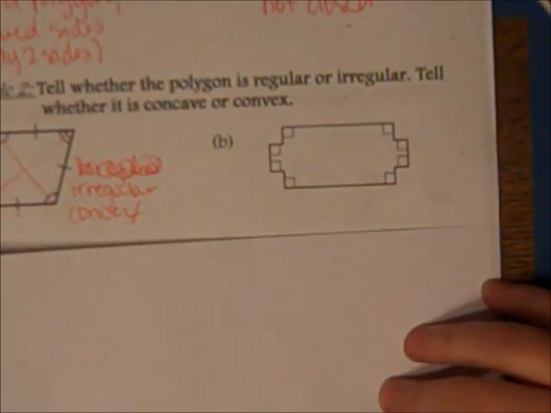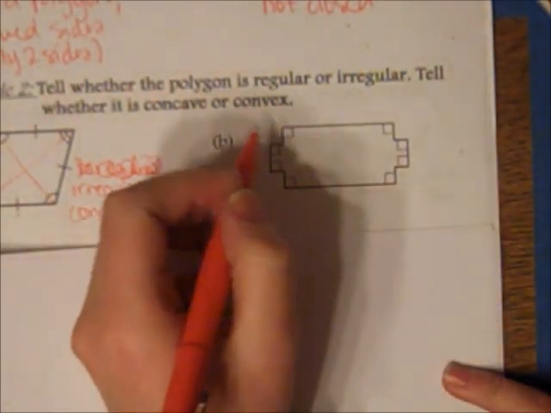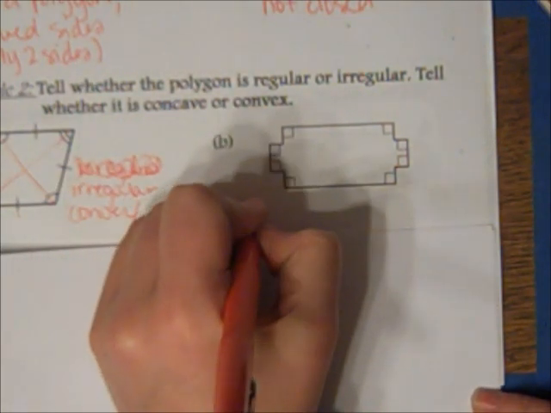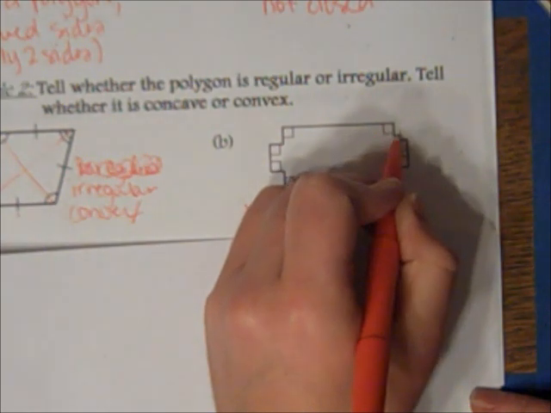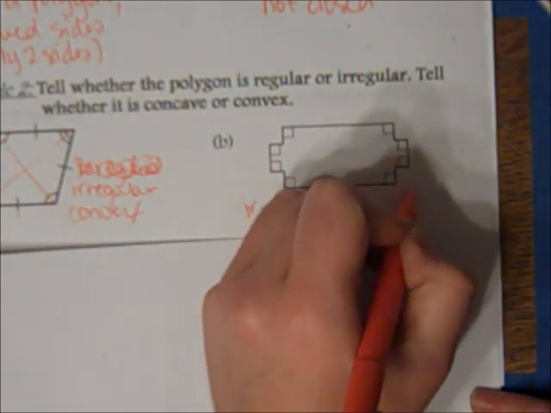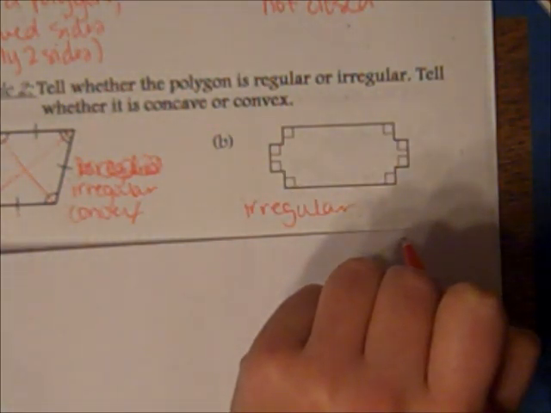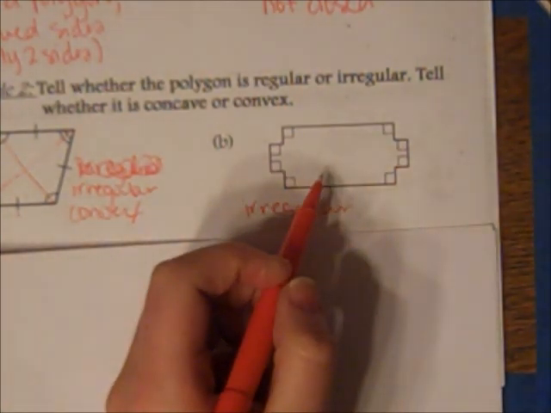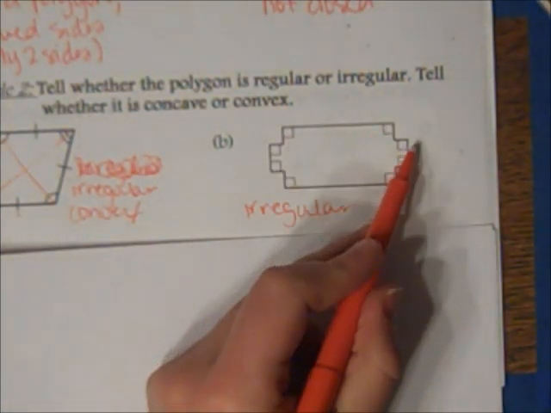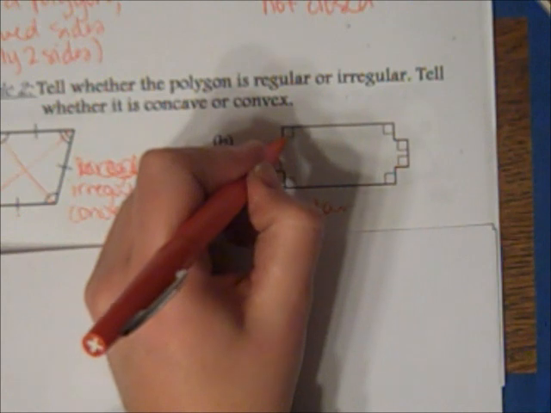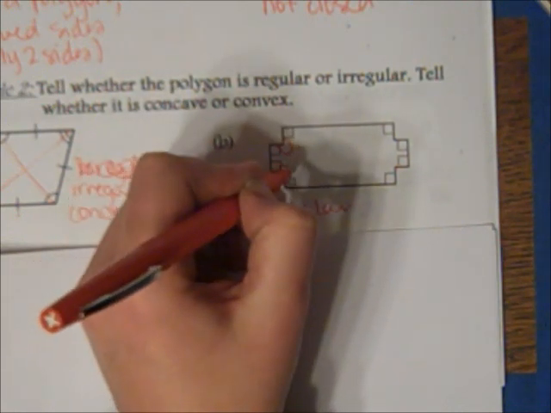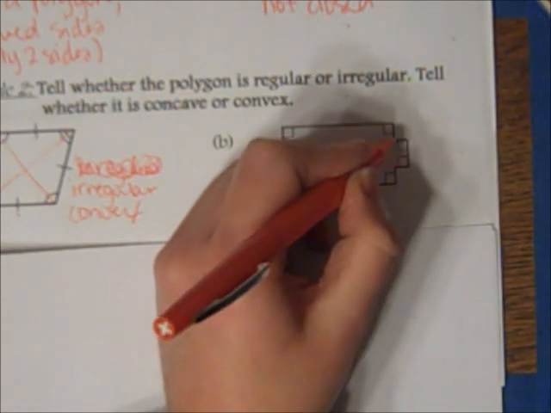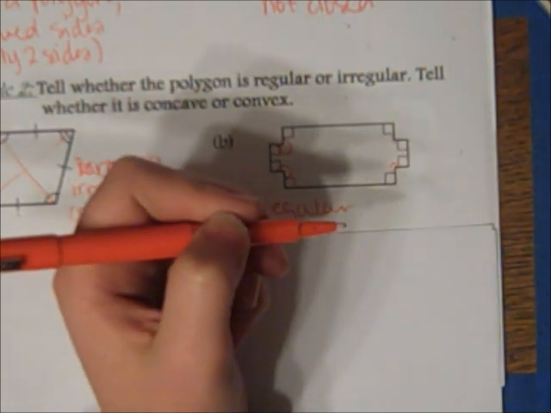Okay, B, this one is also going to be irregular because this is a very long side, this is a short side, and this is a medium side. So it's not equilateral. It even is not equiangular. It looks like it is because they marked all these right angles, but look at this guy. He's an angle inside the triangle, and he's a big guy. He's bigger than 180. So this is not going to make it regular.